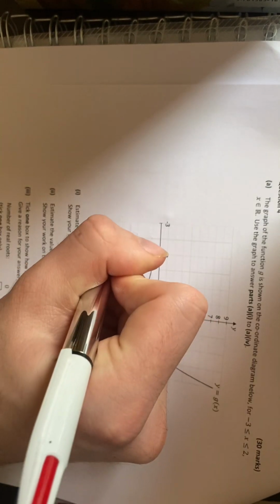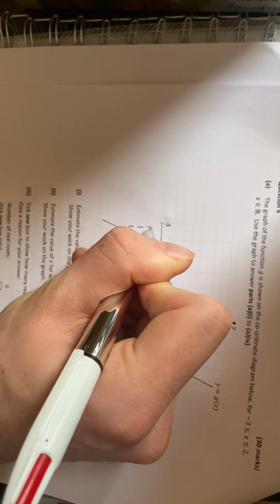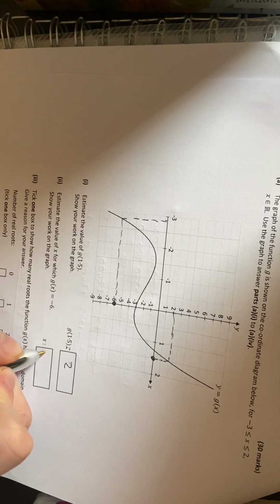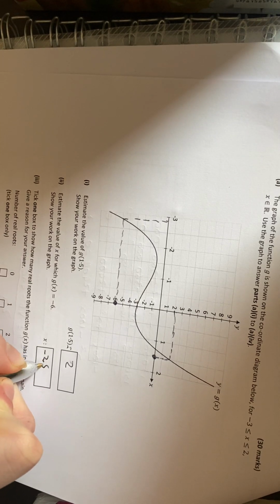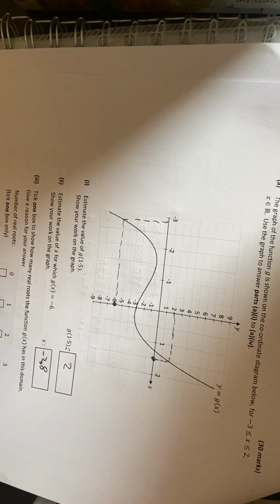So we go out to the line and then we go up, and we see it's just less than -3, so I'm going to call that -2.8. It's important we have the minus there because this is -3, it's close to -3, so we're going to call it -2.8. So that's all we have to do for those two questions.